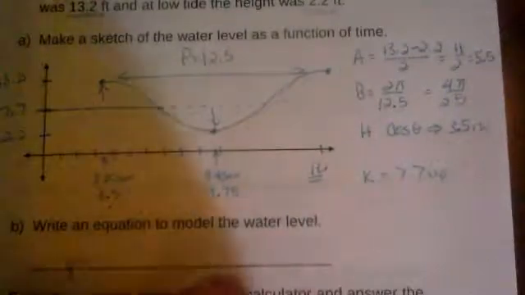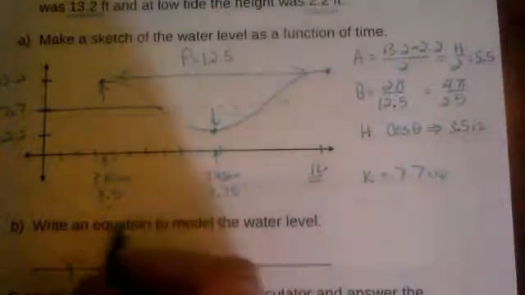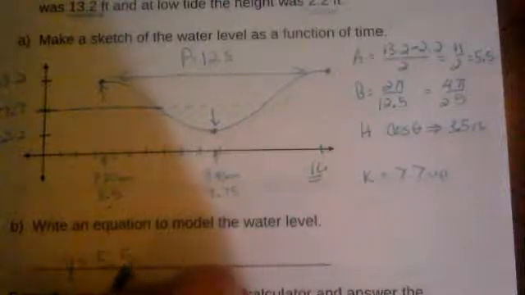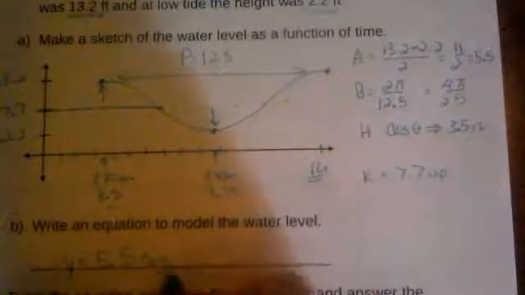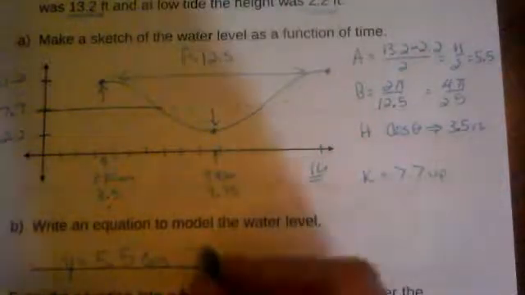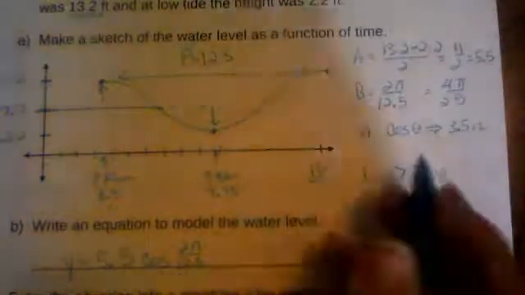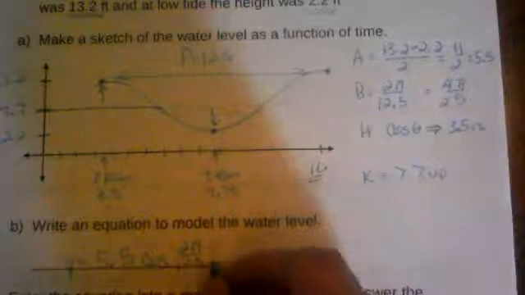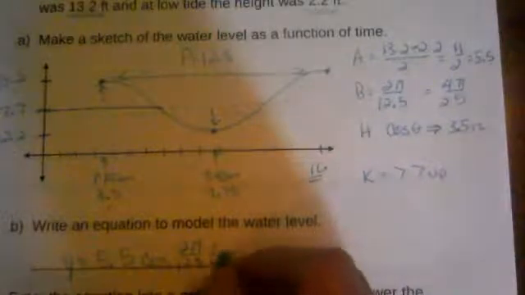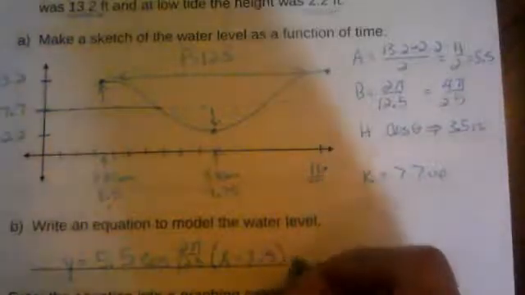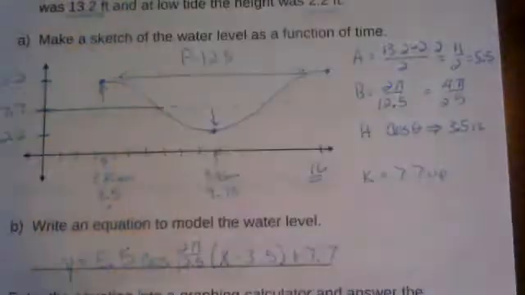So we have y equals our amplitude, 5.5, cosine graph, our b value, 2 pi over 12.5, or if you want to use the 4 pi over 25, and then our left-right shift, so minus 3.5, and then up 7.7.